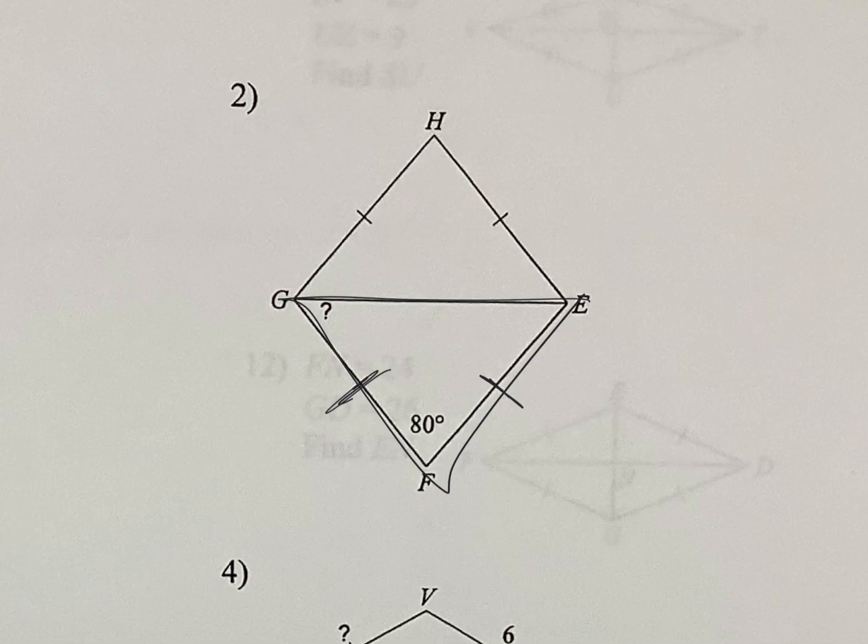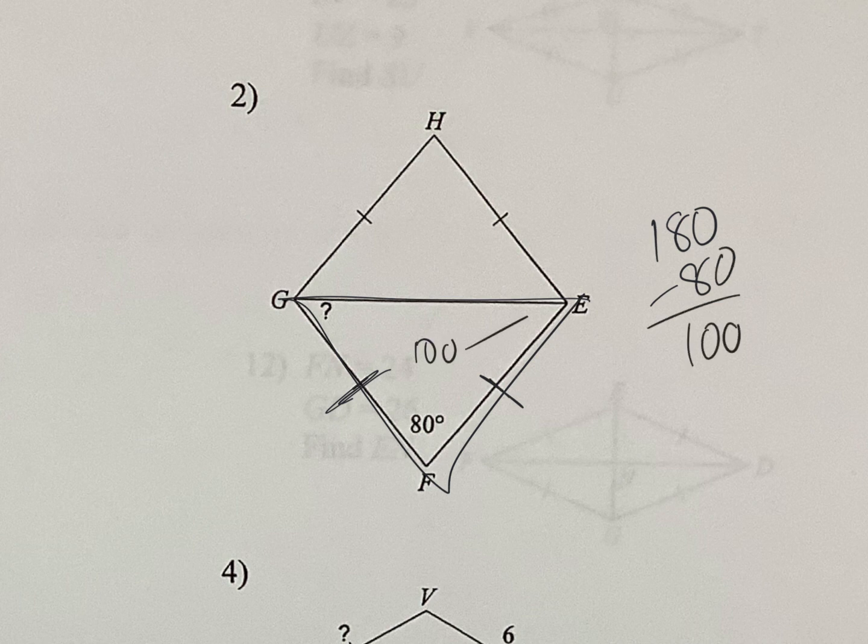So if you take 180 minus 80, you get 100 degrees left. And the 100 degrees has to be split between those two angles, because in an isosceles triangle, the base angles are the same. So that means each of those angles are 50 degrees.